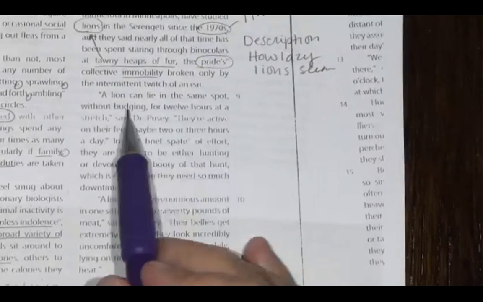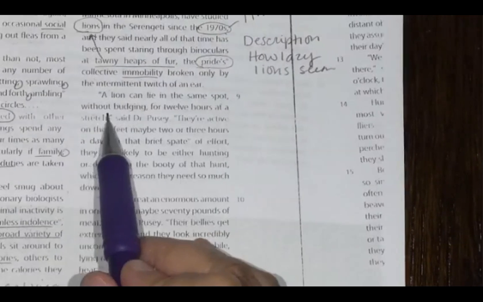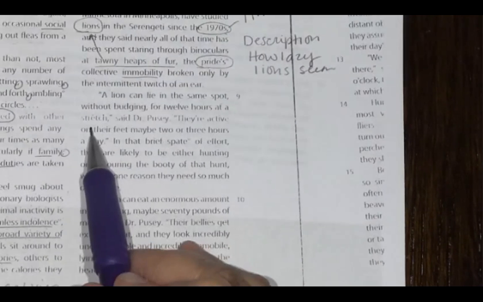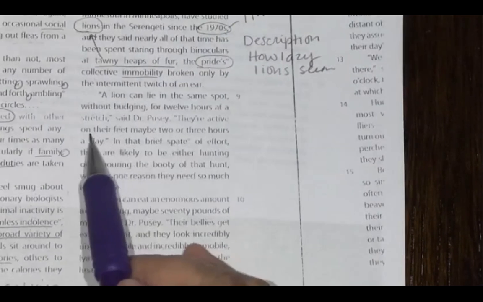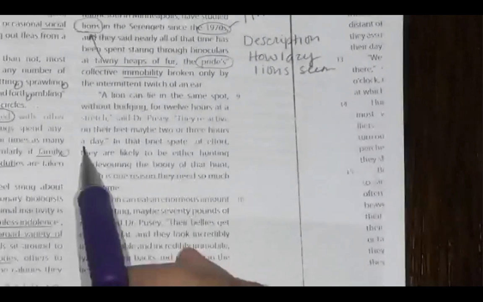And our next paragraph is: A lion can lie in the same spot without budging for 12 hours at a stretch, said Dr. Pusey. They're active on their feet maybe 2 or 3 hours a day.